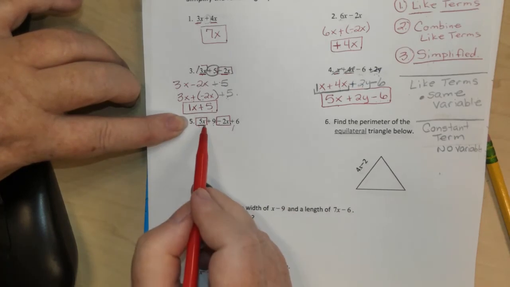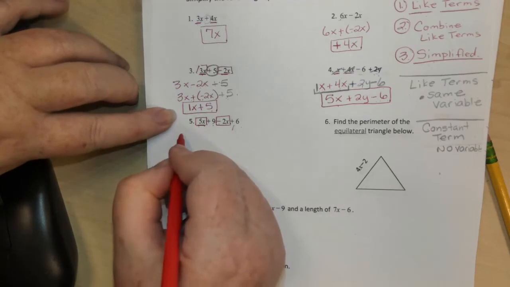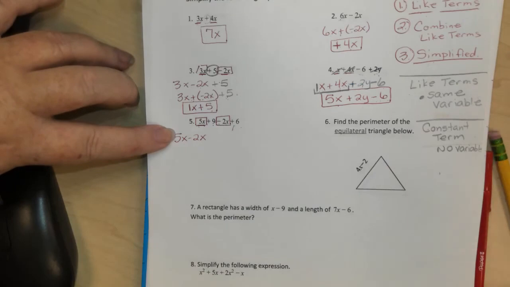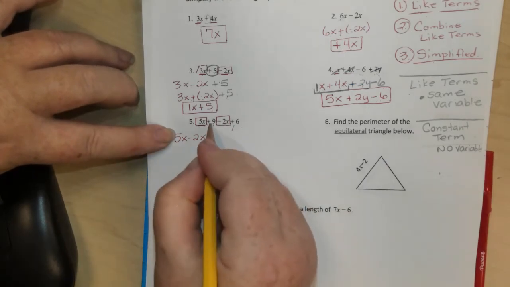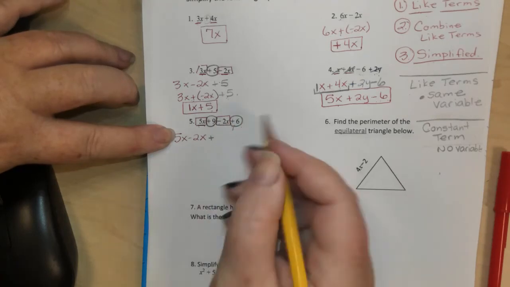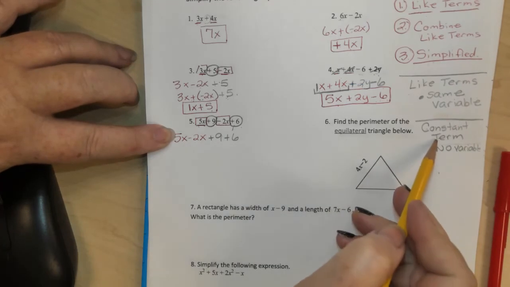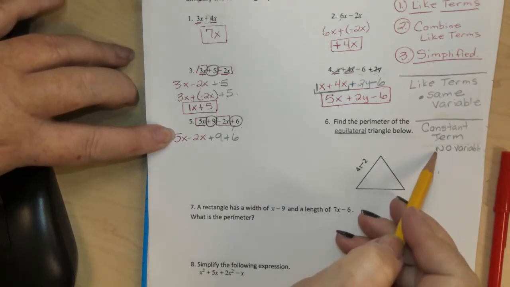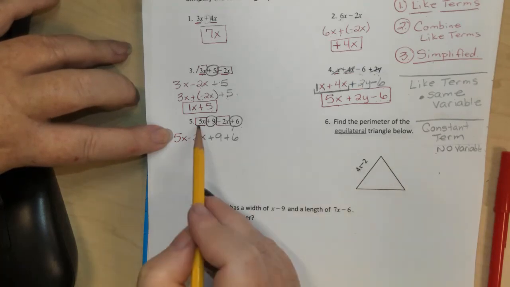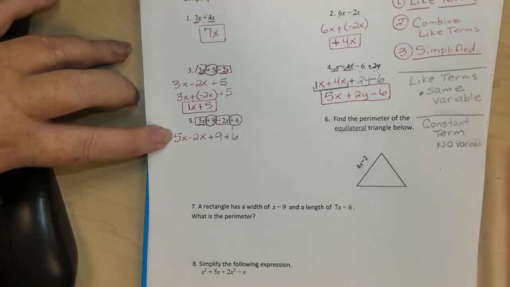So we have 5x minus 2x. No x on there. Those. Now we have a 9 and a 6. Both of those are constant terms, no variables on them, so they are like terms. We get to group those together. If you look at it, everybody's been accounted for. Now, let's combine them.